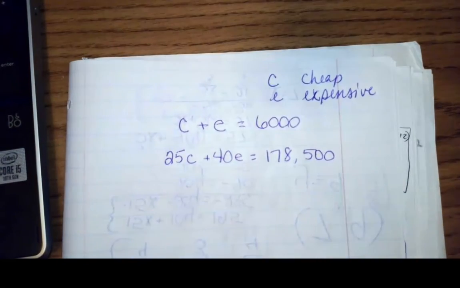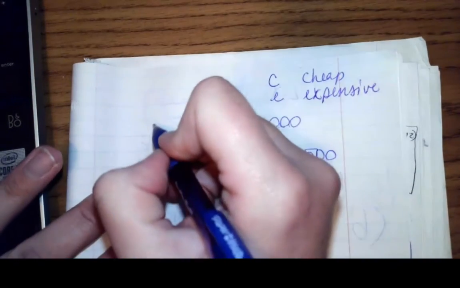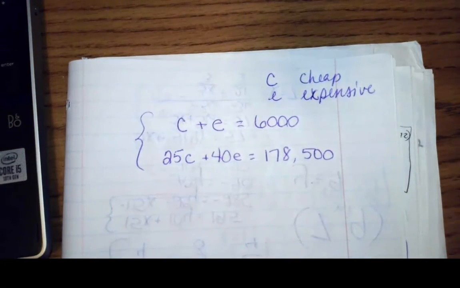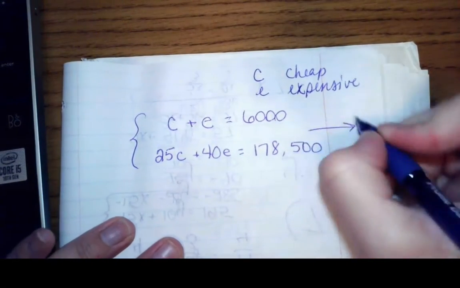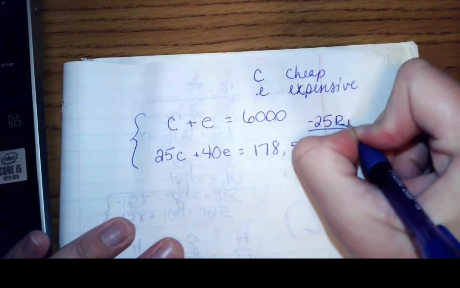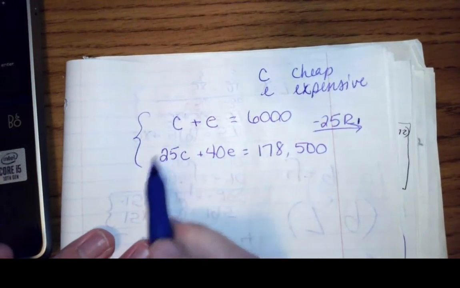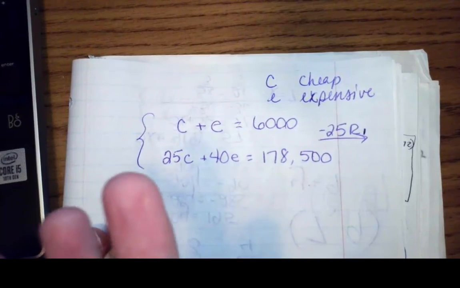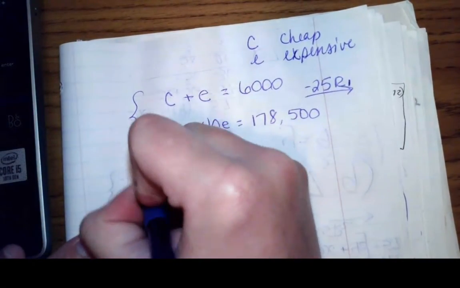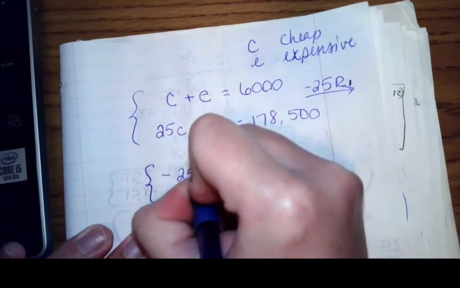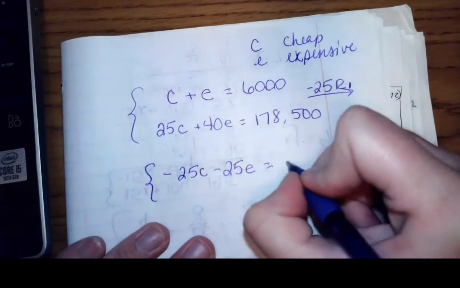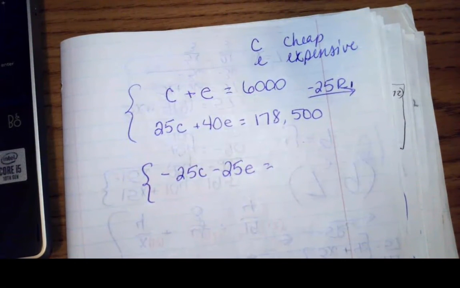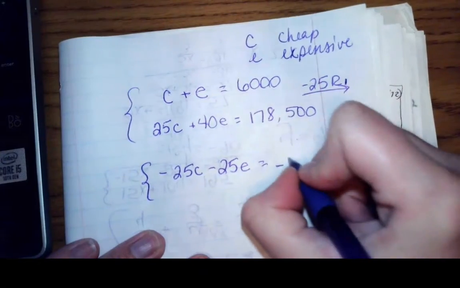$178,500. This is one of those times where you might want to use substitution, but actually I don't want to use substitution. I'm going to multiply the top row by negative 25. So negative 25 times row 1 gives me a negative 25 here and a positive 25 here. I just think it's quicker to do elimination. So my new row is negative 25C minus 25E equals negative 25 times 6,000, which is 150,000.